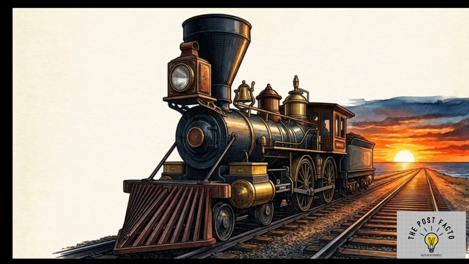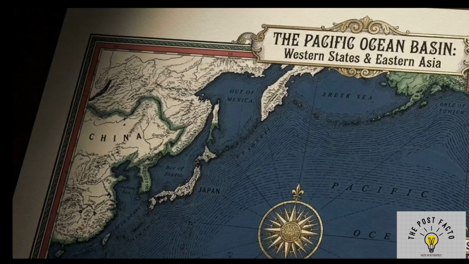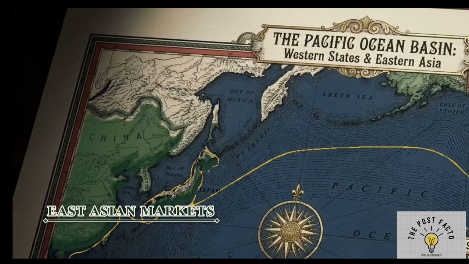Reaching the Pacific Ocean established a 2-ocean footprint. It integrated the West Coast into the national economy and opened direct maritime trade routes to East Asian markets, laying the geographic and financial groundwork for a continental powerhouse.